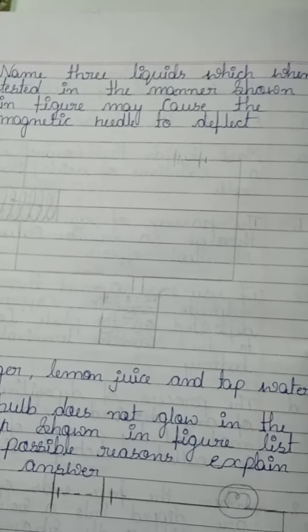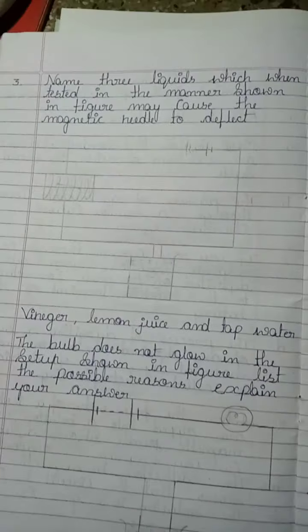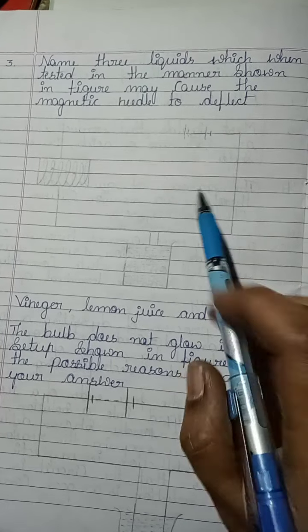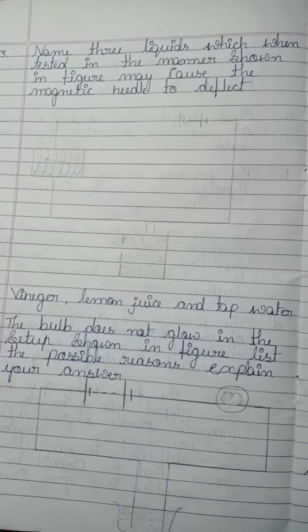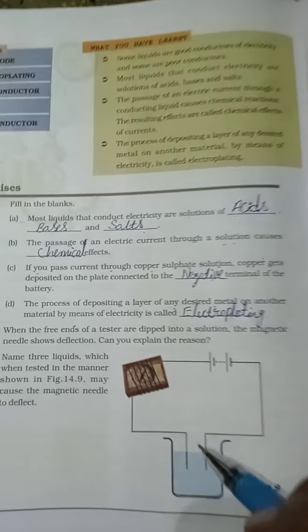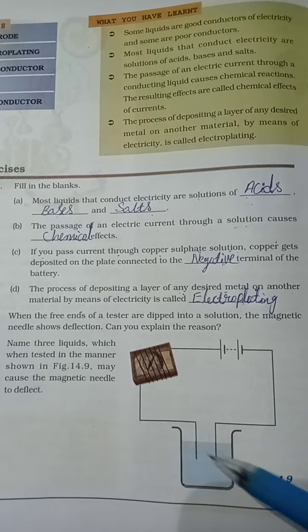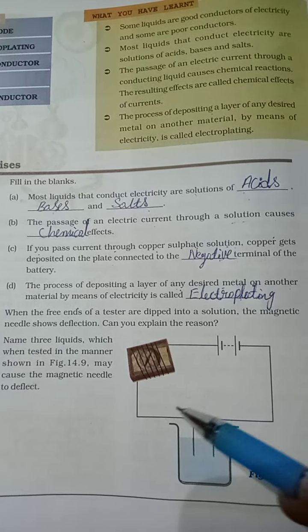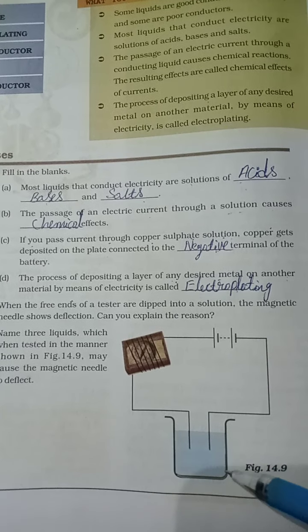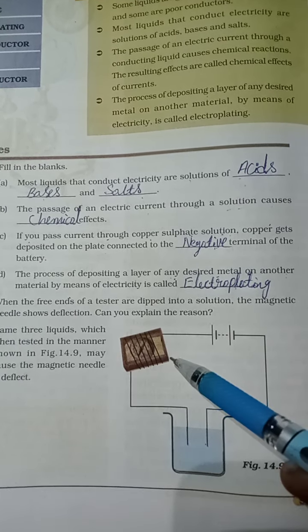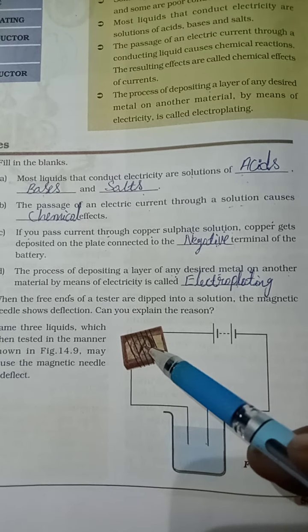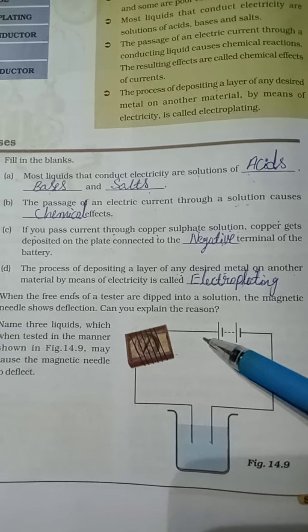Okay, next move on to the second question. Name the three liquids which, when tested in the manner shown in the figure, may cause the magnetic needle to deflect. Here you can see the figure given for this question. They have taken a solution in a beaker, kept the compass needle there, and passed the electric current through it.